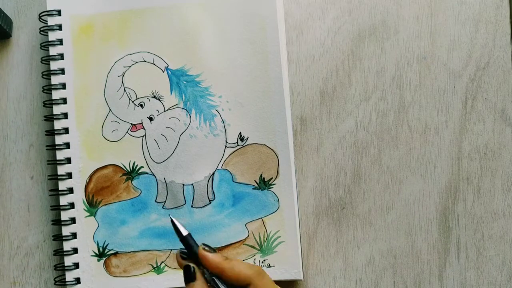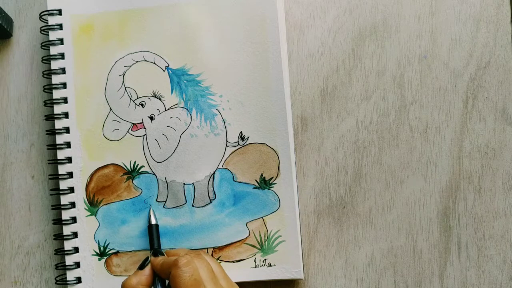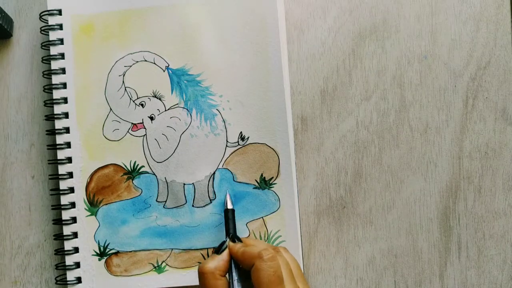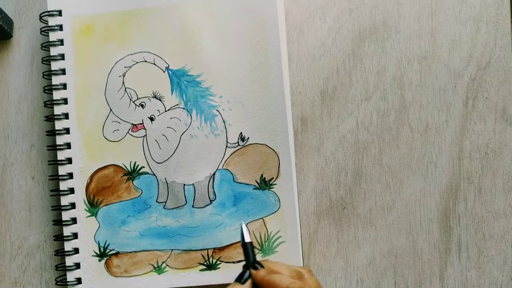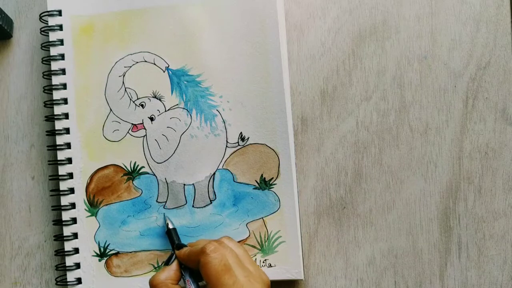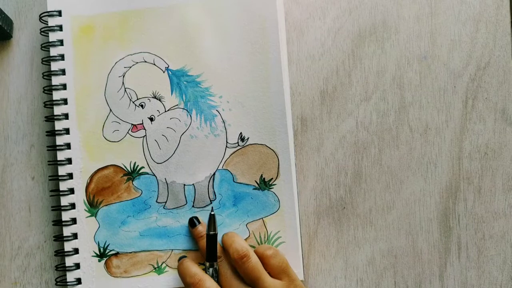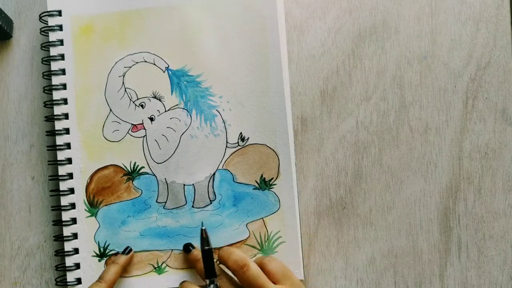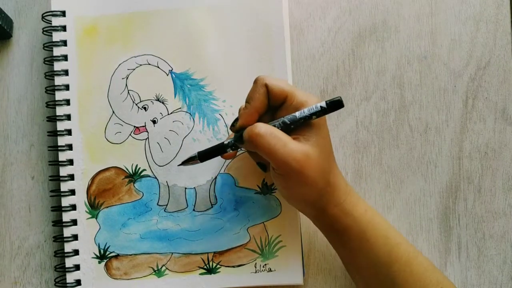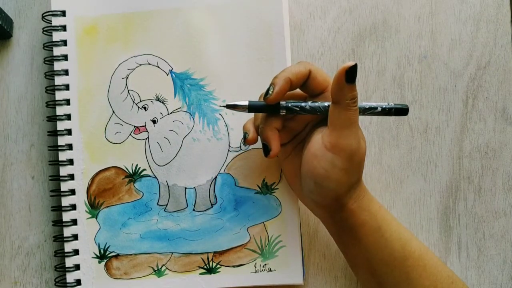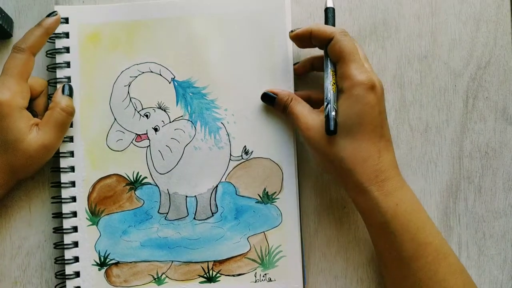Let me just make the water a little, maybe a little waves, as the elephant is standing. So around him, his feet is inside the water, so around him there are little ripples of water. So kids, I basically recorded everything, and then I saw my camera did not record anything, and I had already completed by then. So now I'm just explaining what you need to do.